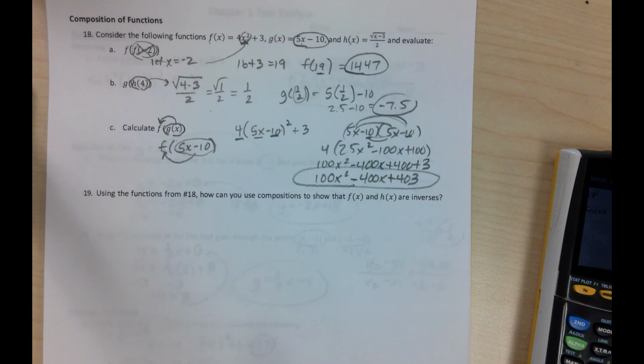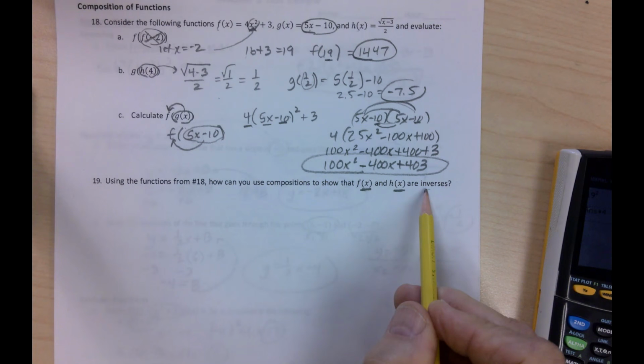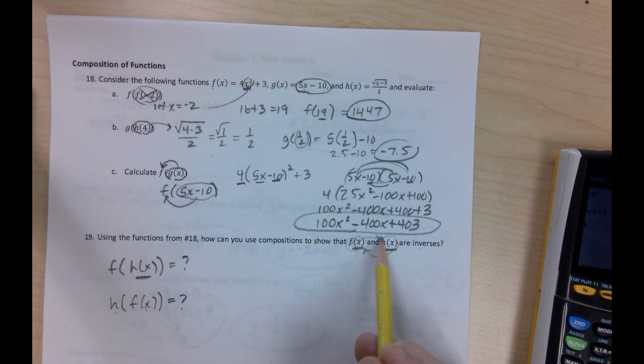Okay. Using the functions from number 18, how can you use compositions to show that f of x and h of x are inverses? Give me a second here. Okay, so the rule is something interesting is going to happen if we find f of h of x, and something similar is going to happen, and let's just check into it.